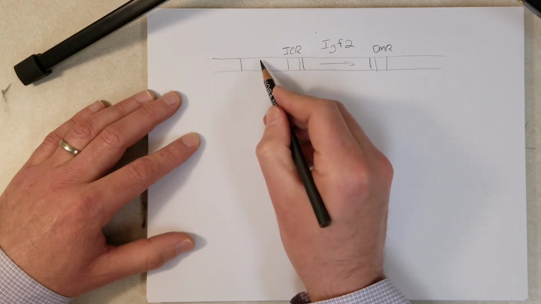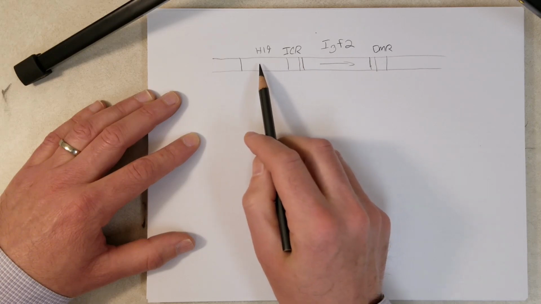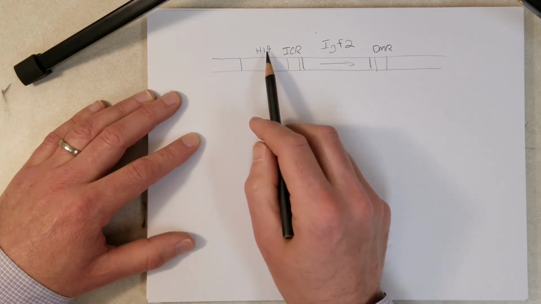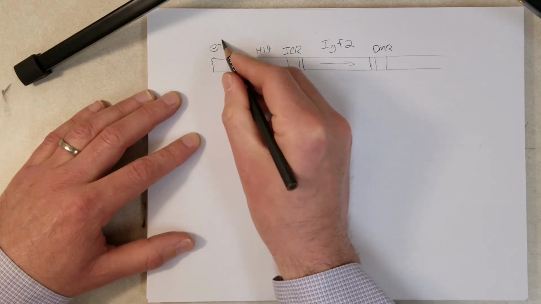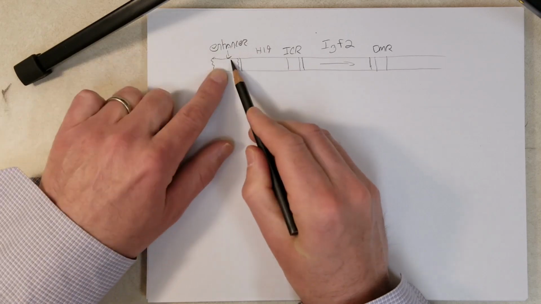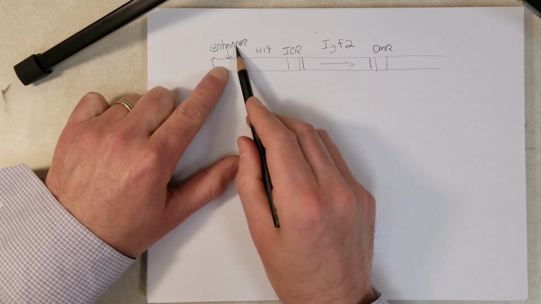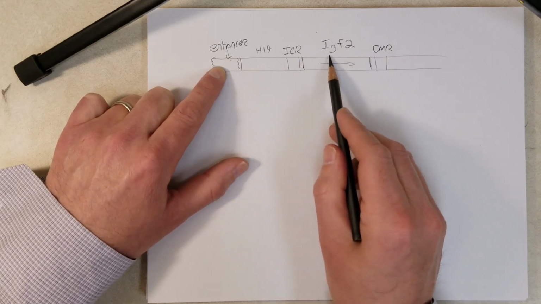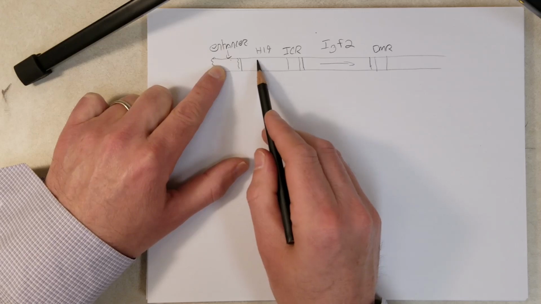Now there's another gene up here, H19, which we don't really need to worry about, but what's interesting is that we know there's an enhancer here, and we talked about enhancers already. This enhancer controls IGF2 expression. And one of the neat things about enhancers is they can be located rather far away from the gene. And here, the enhancer is located upstream of this gene.